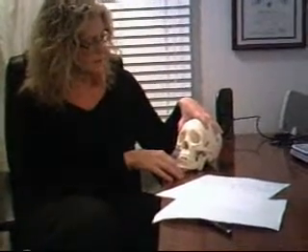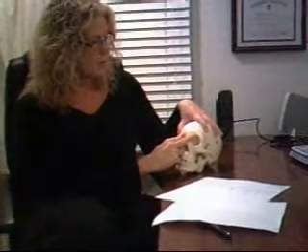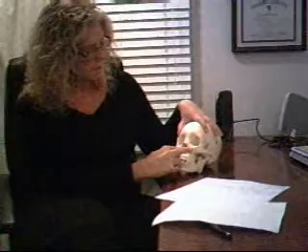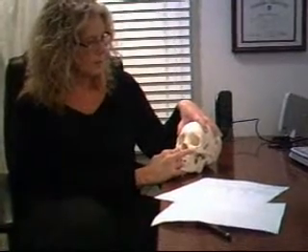There's a couple of foramen on the front of the face that I'd like to talk about. Foramen on the front of the face. There's the top two foramen here called the supraorbital foramen, and the lower two here are called the infraorbital foramen.